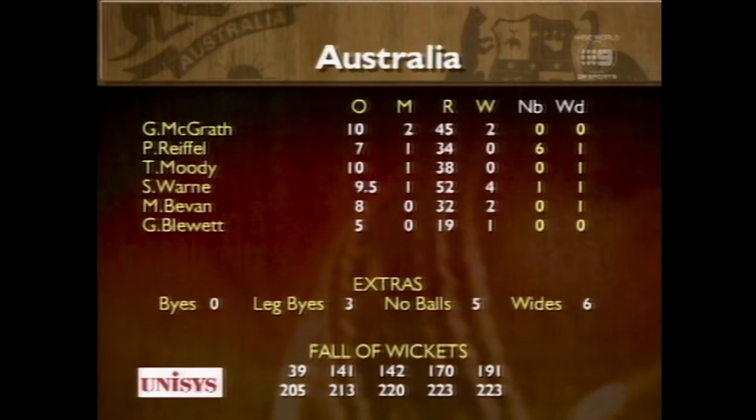These are the bowling figures. McGrath did a good job again, 2 for 45. Warne 4 for 52. Bevan 2 for 32, bowled very well once again, and so did Blewett. 5 overs, no maiden, and 1 for 19.